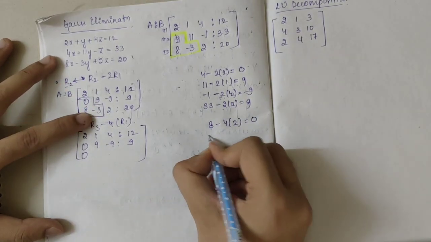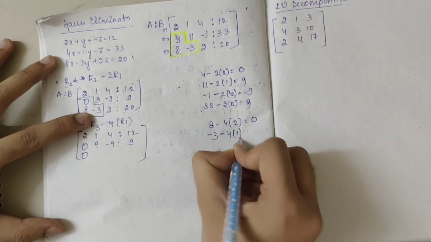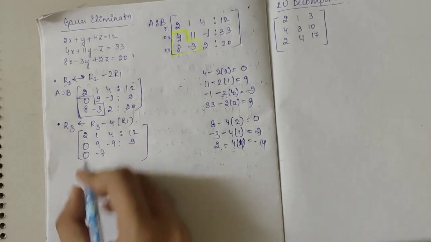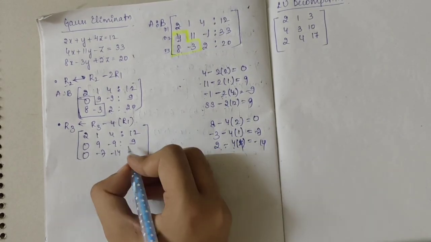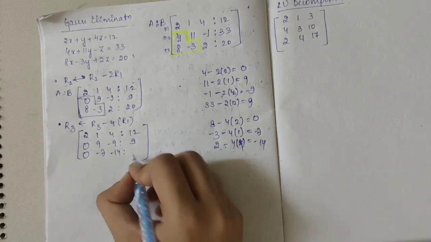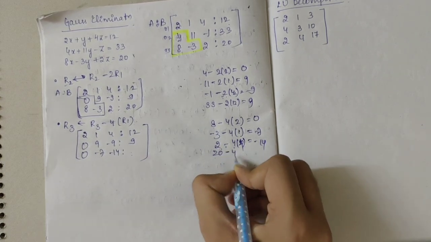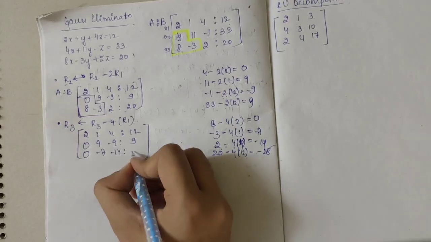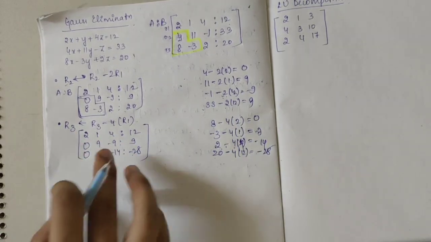So I'll write 0 here. Here minus 3 minus 4 times 1, I would get minus 7. Then I get minus 14 here. And then on this side, here I have 20 minus 4 into 12. I get minus 28 here. So these are the values I've got.